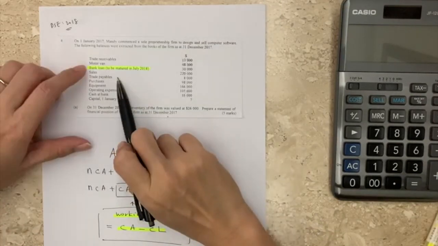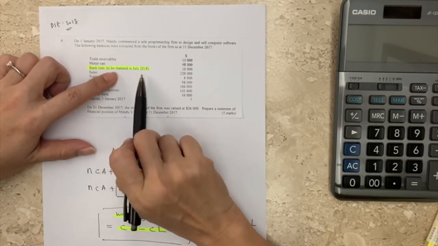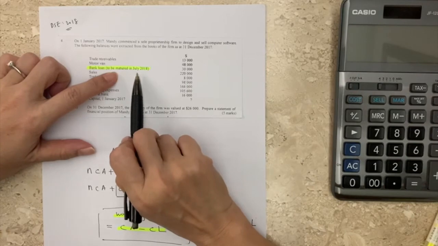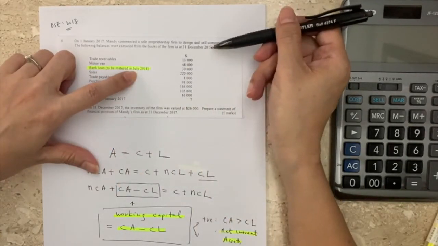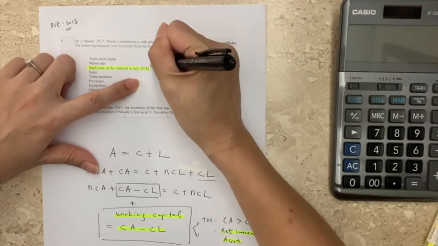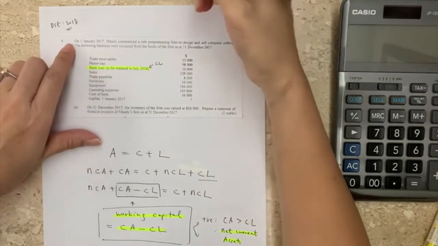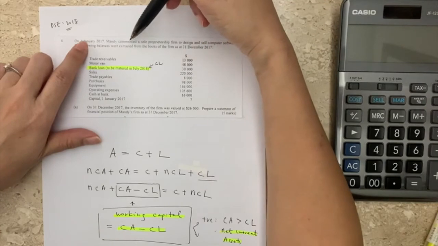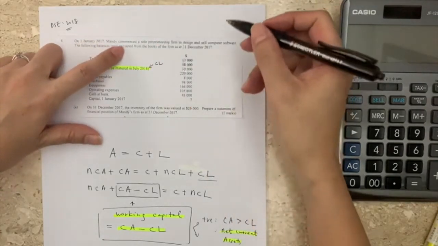Here we come to analysis of the question. So bank loan to be matured in July 2018 is same as to be repayable in July 2018. Make comparison with the date here, which is less than 1 year. So therefore the bank loan in this question is a kind of current liability. And also, you go back to the beginning. On 1st January, Mandy commenced a sole proprietorship. Commenced means started the business.